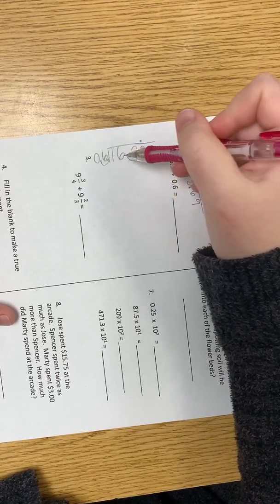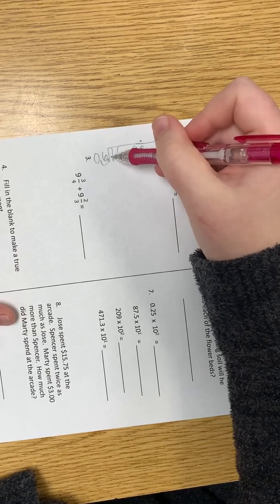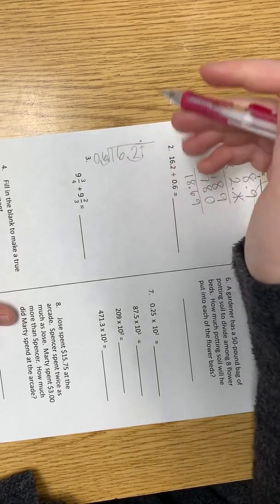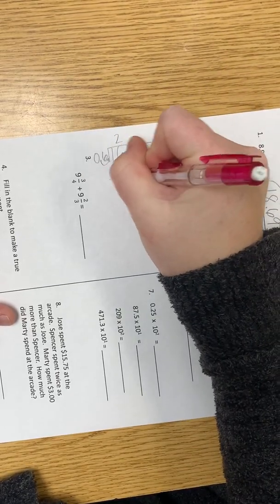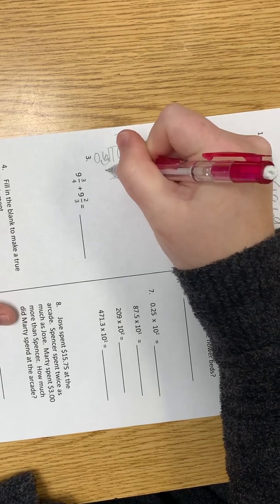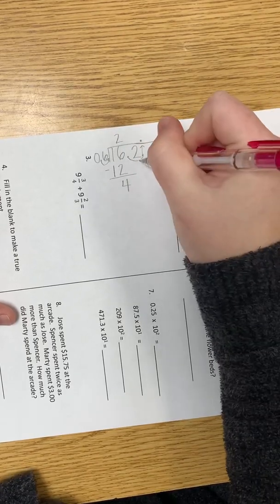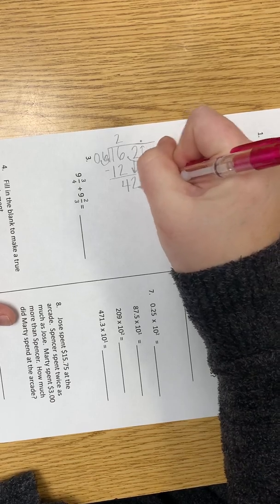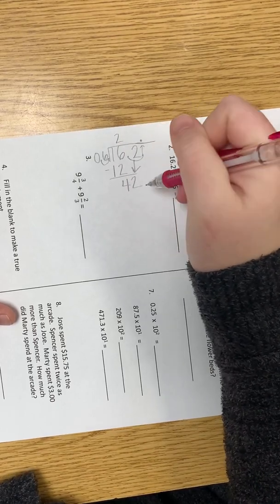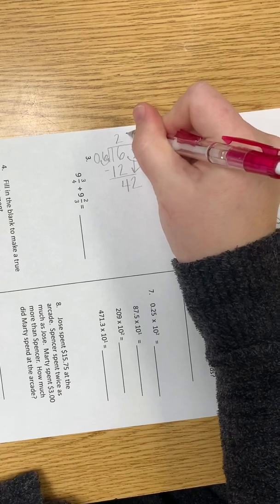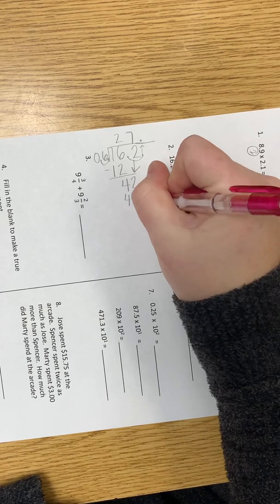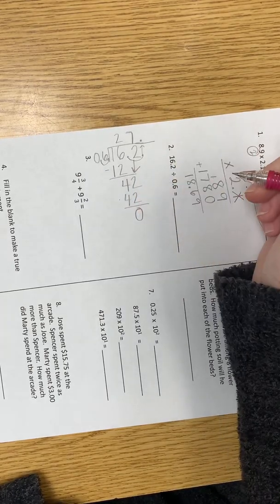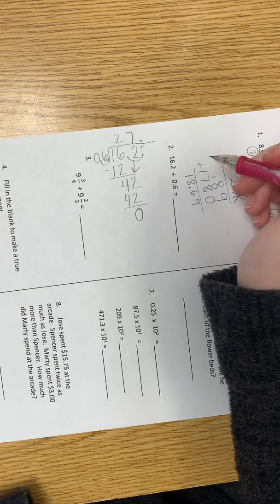Well, 6 cannot go into 1 because 1 is too small. But 6 can go into 16. It can go in twice because 6 times 2 is 12. 16 minus 12 is 4. And then I'm going to bring down my 2. 6, how many times can 6 go into 42? Well, it can go in 7. And then 7 times 6 is 42 with 0 as our remainder. So our answer for number 2 is 27.